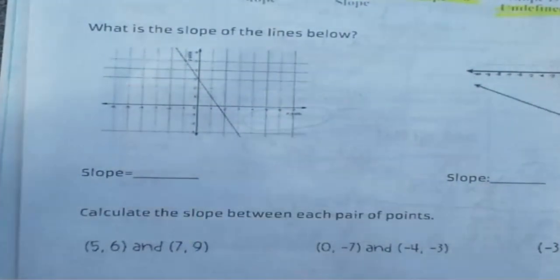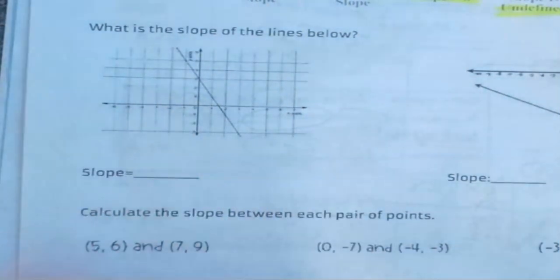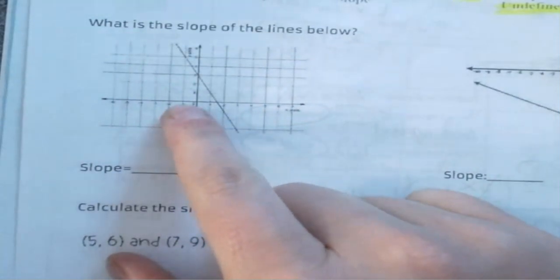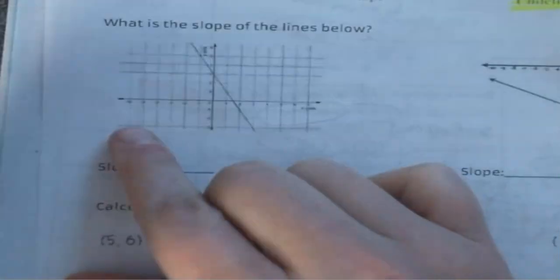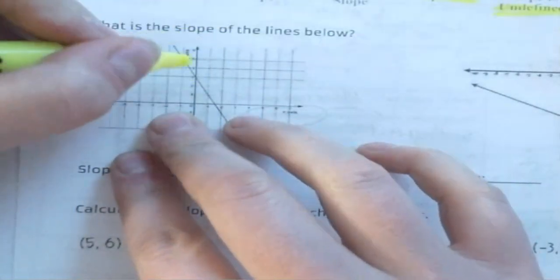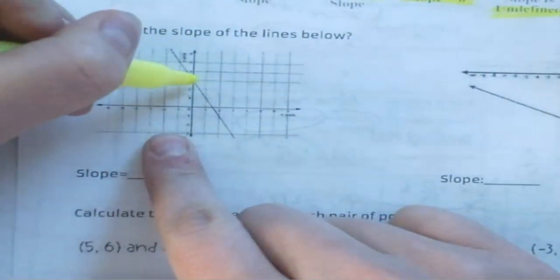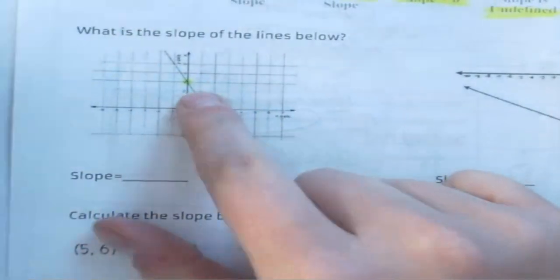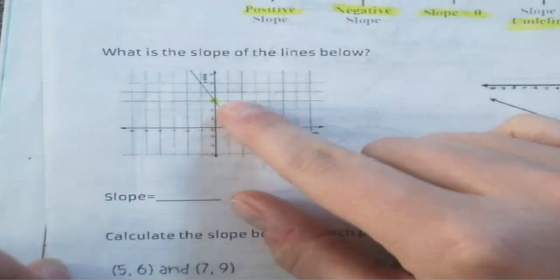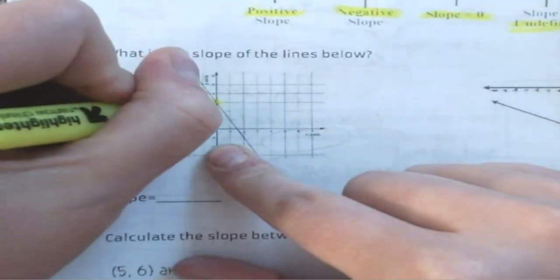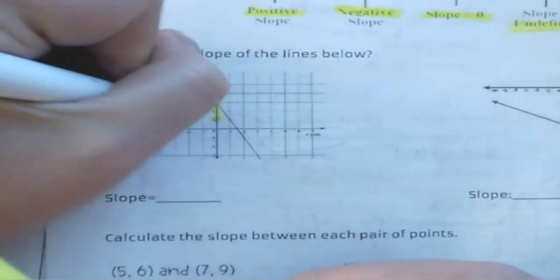And this one actually didn't print very well. It's kind of hard to see. But we're going to do this like you are expected to do it on Delta Math. So right here we're going to start, and I'm just going to choose to start here. You kind of have to pick a spot where it is actually at a point. So this is at 0, 3. And then we're going to go down 2. So it's going to be negative 2.